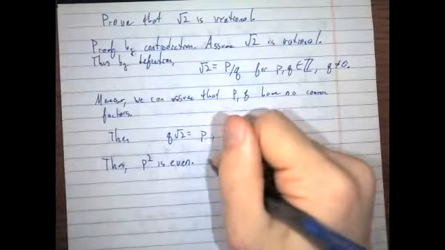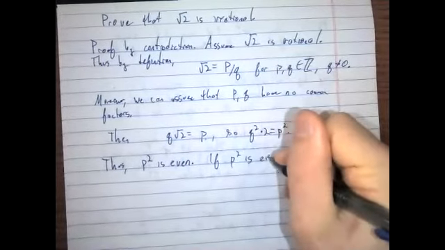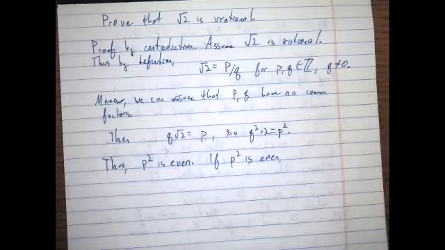Now I do another thing. If P squared is even, what must be the case about P? Can P be odd? Yes. An odd number times an odd number will give you back what kind of number? An odd number.